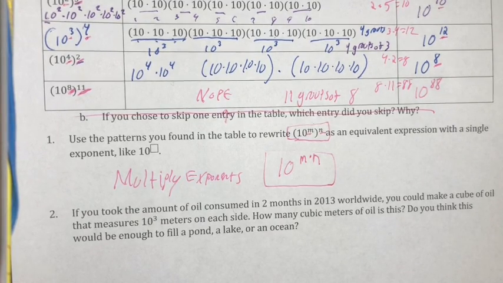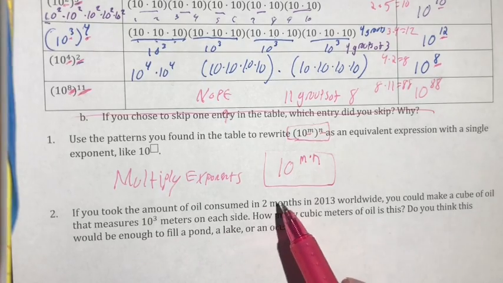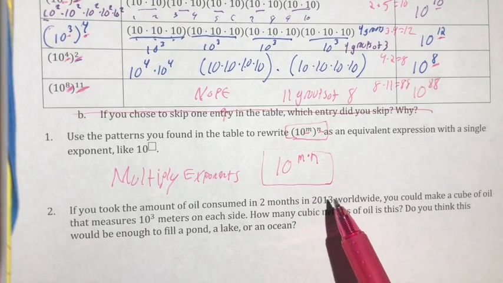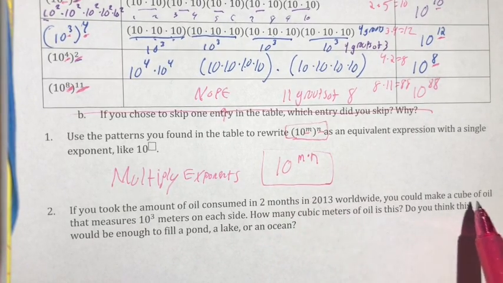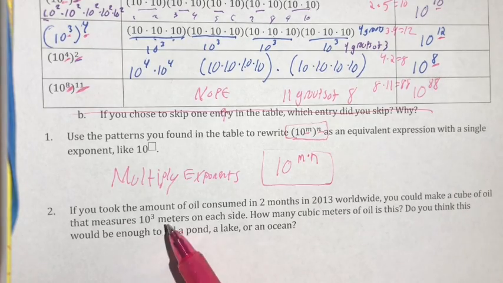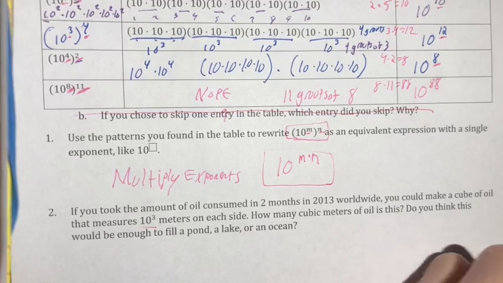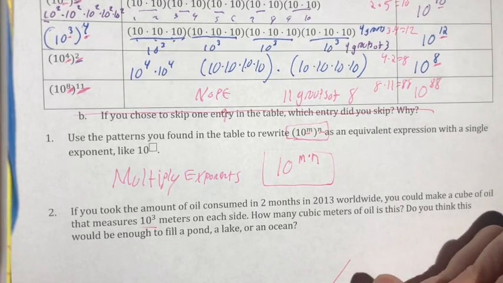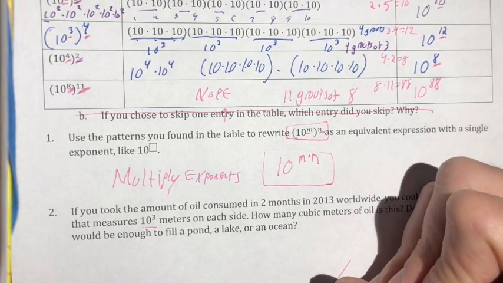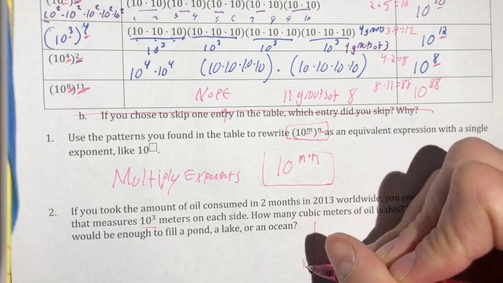All right. So if you took the amount of oil consumed in 2 months in 2013 worldwide, you could make a cube of oil that measures 10 to the 10 cubed meters on each side. So really it's 10 cubed by 10 cubed by 10 cubed.